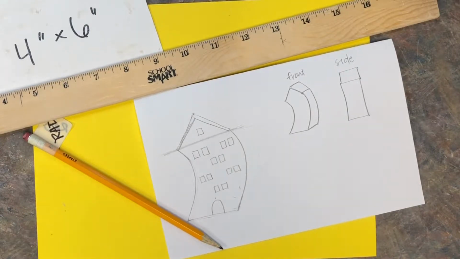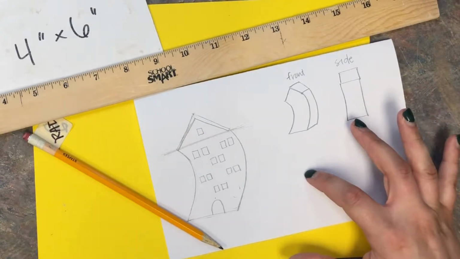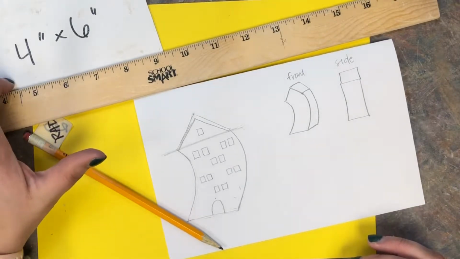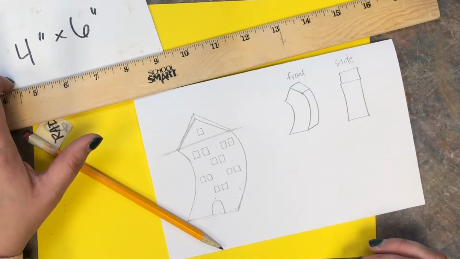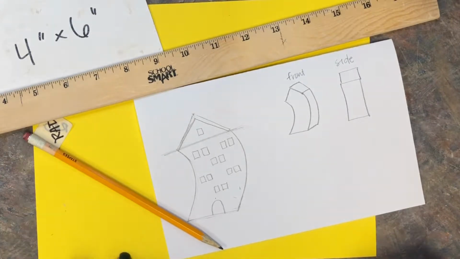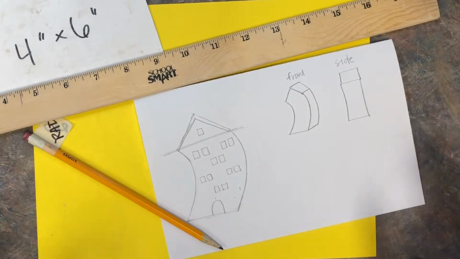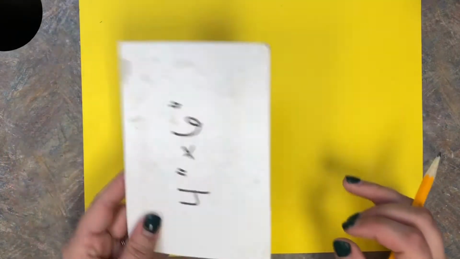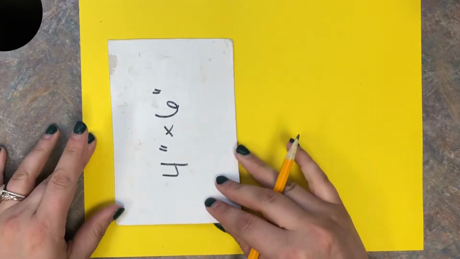Okay, so to do this, you will need your drawings, your thumbnail, and your final sketch. You will also need a pencil, a ruler, a 4x6 piece of cardboard that you have at your table that I've already provided, and a colored piece of paper to create your template. So in order to create your house project, you're going to need to create a template that looks like the design that you've drawn on your packet. So let's go ahead and set our drawing aside, our ruler aside, and start with our construction paper and our 4x6 cardboard template at our table.